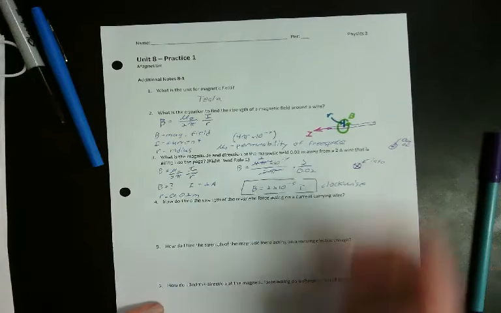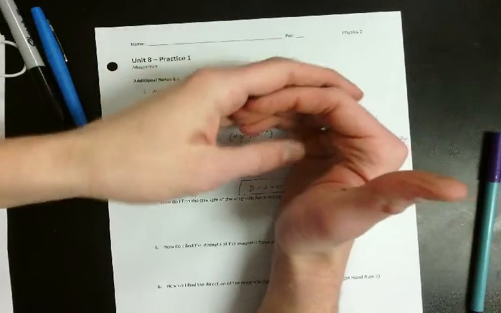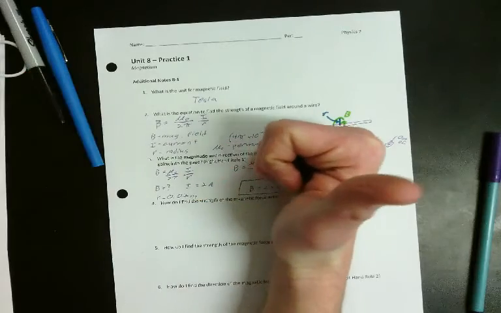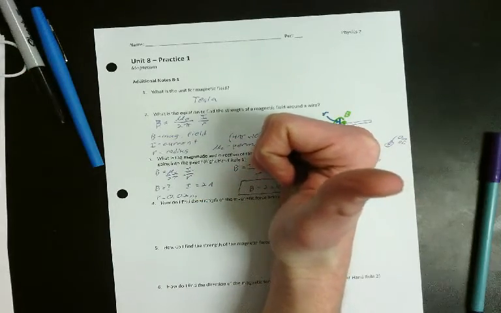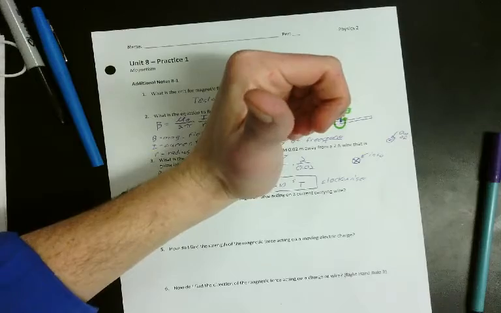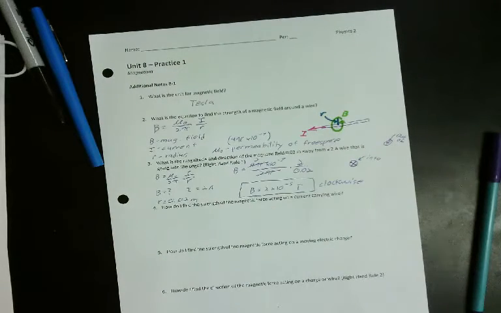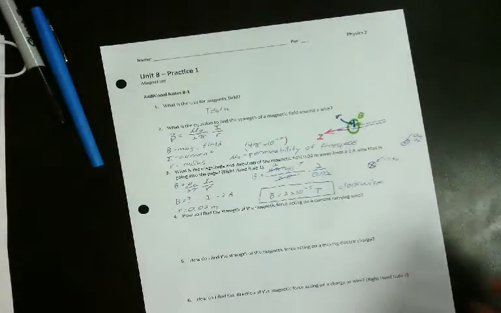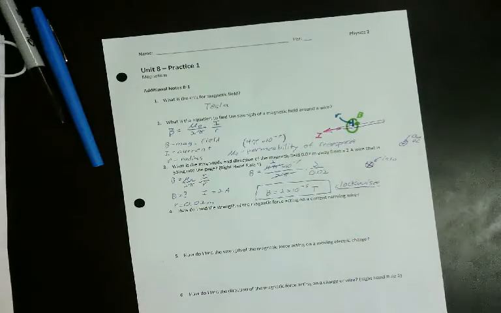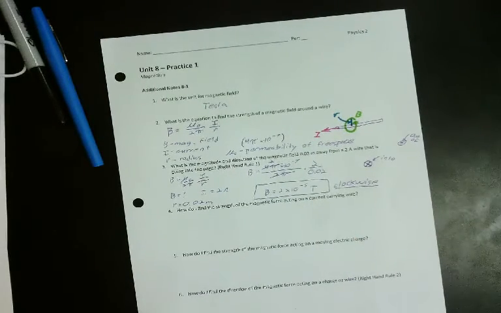So, look at the direction that your fingers curl, and that's the direction of the field. The reason it's called the right-hand rule is because the left-hand rule would be backwards. So here's the direction, clockwise. Here's the value, 2 times 10 to the negative 5th. Questions?